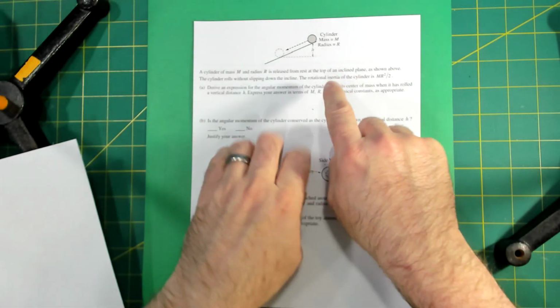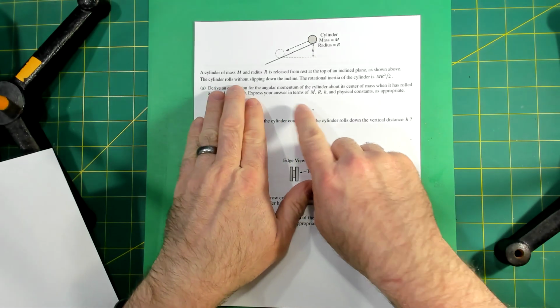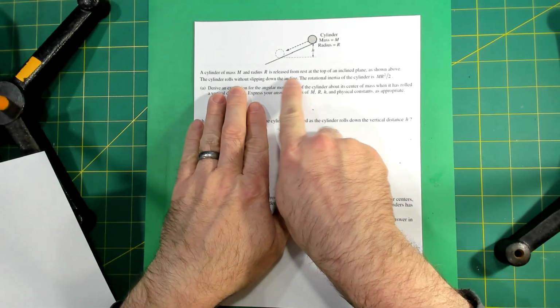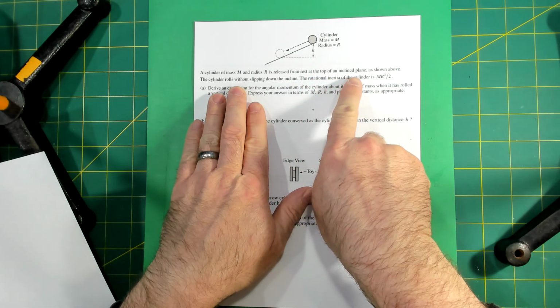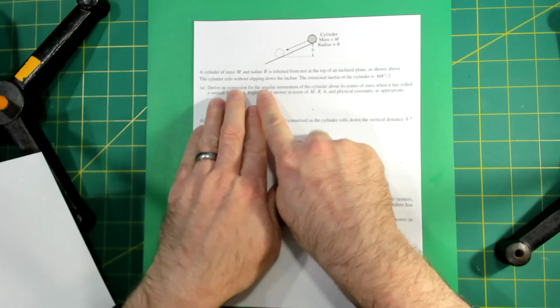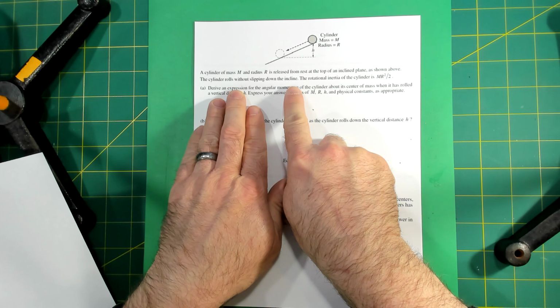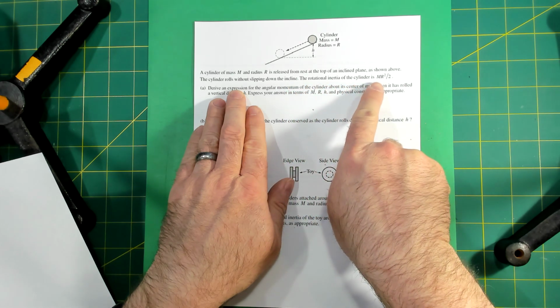Here we go. So it says that a cylinder of mass m and radius r is released from rest at the top of an inclined plane as shown above. The cylinder rolls without slipping down the incline. The rotational inertia of the cylinder is 1/2 mr squared.